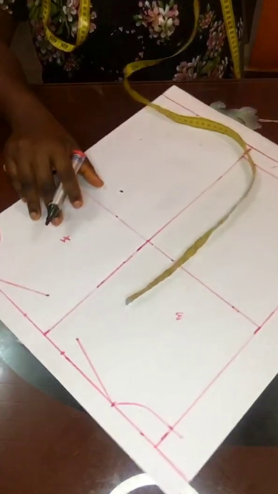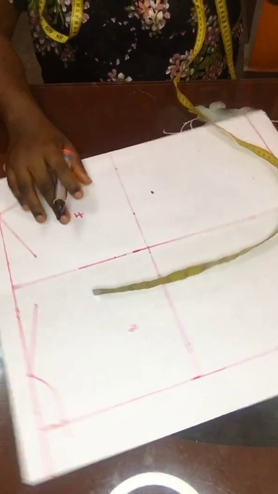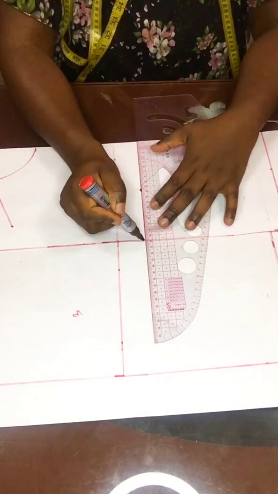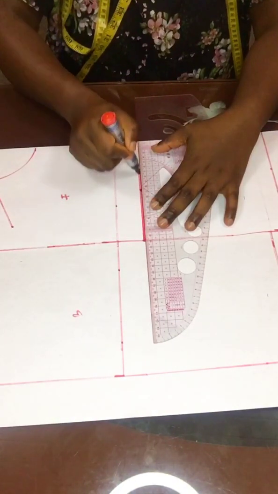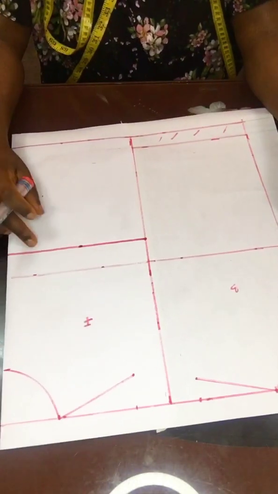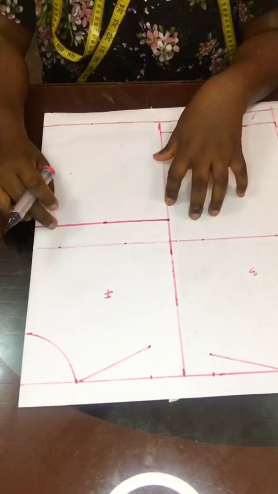I'll do this only at the front because our bust is only at the front. So now I've connected my bust point.